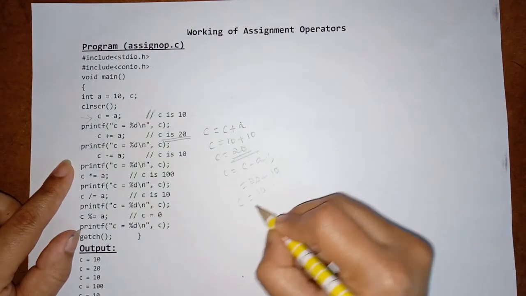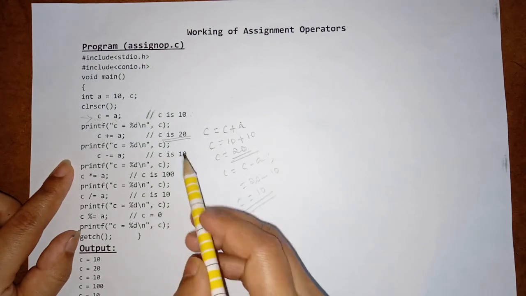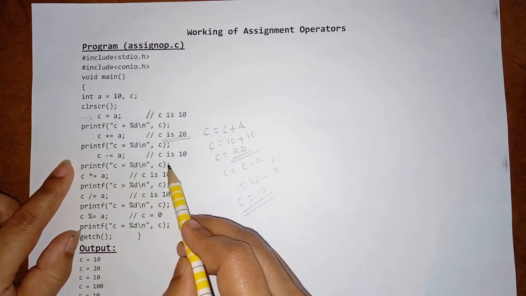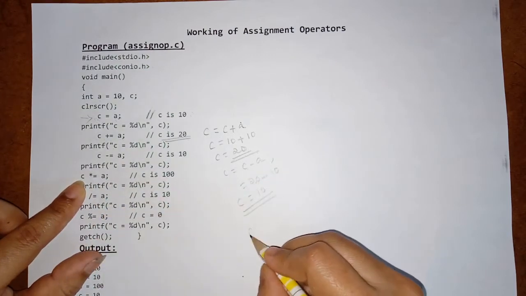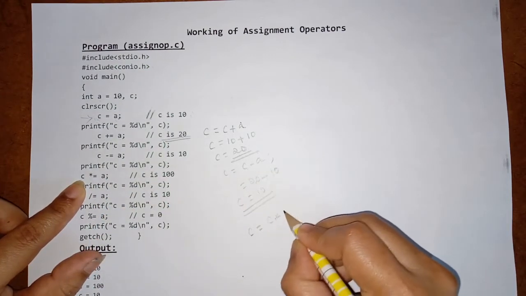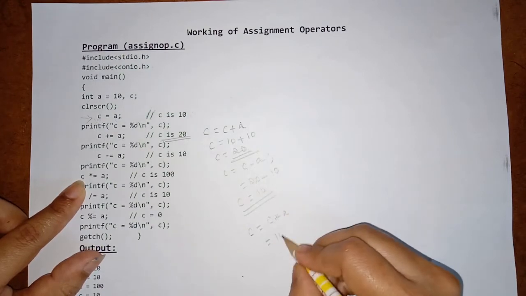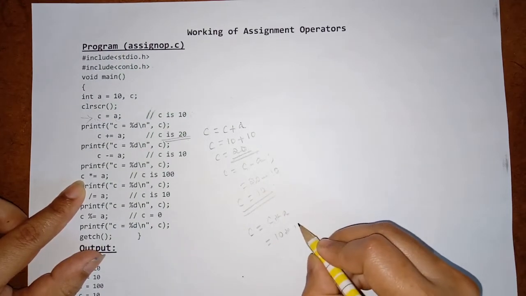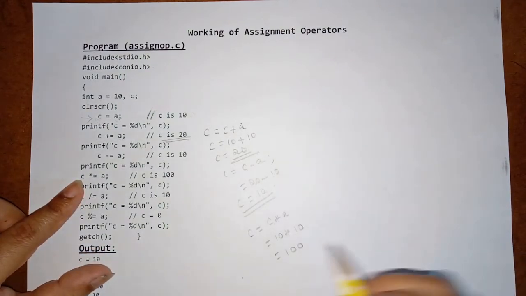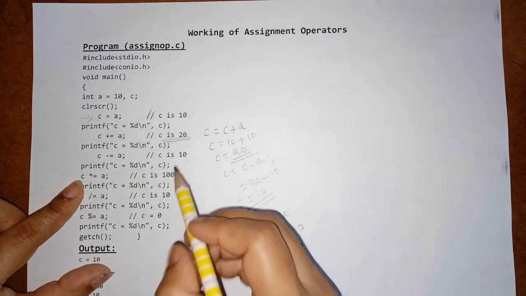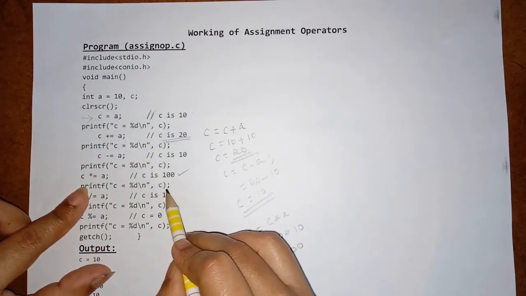Now what is the final value of C? Now the final value of C is 10. So that will be printed here, right? Then the next statement is C star equal to A. So this means that C is equal to C star A. Now what is the value of C? The value of C is 10 star. What is the value of A? Again it is 10. So 10 star 10, we will obtain 100 as the result. Now C is having the value 100, right? So that will be printed here.